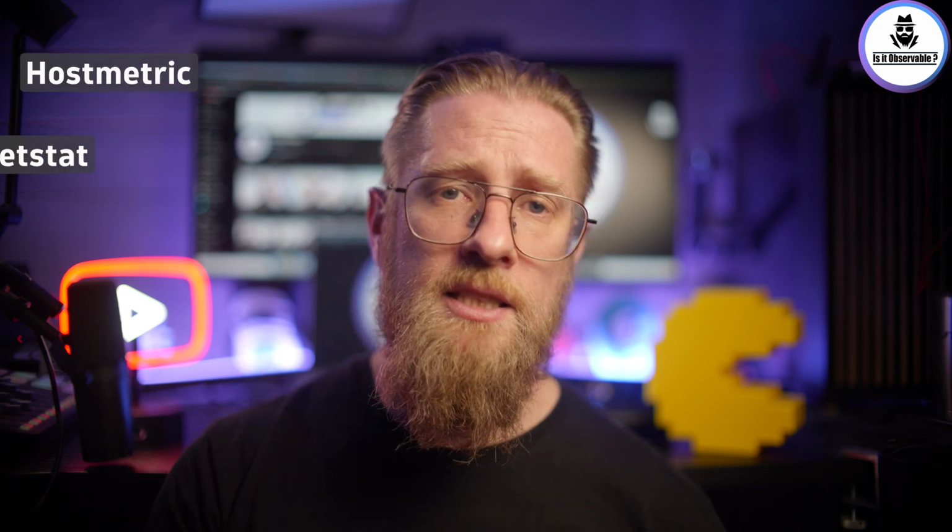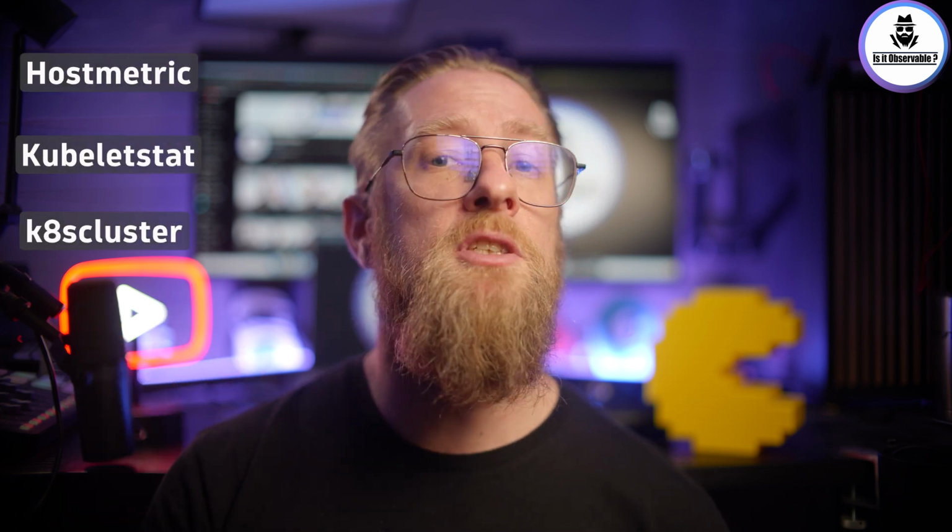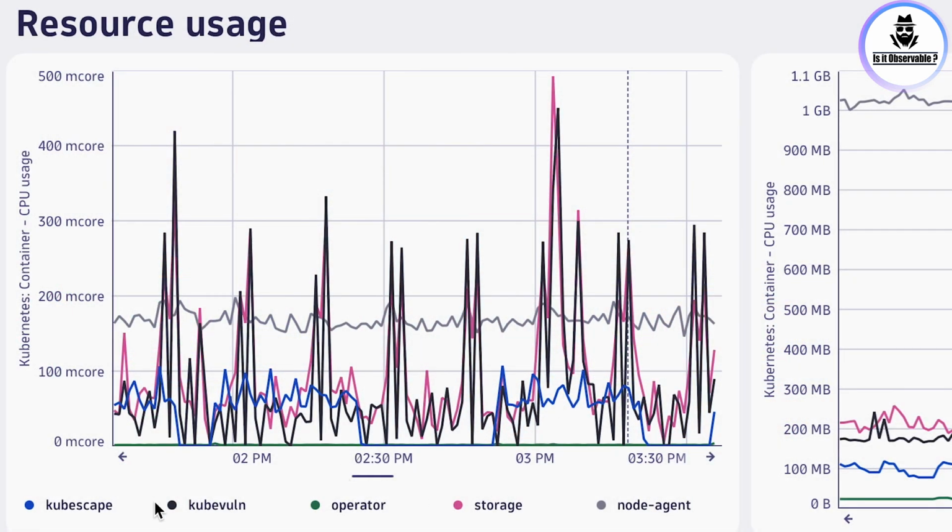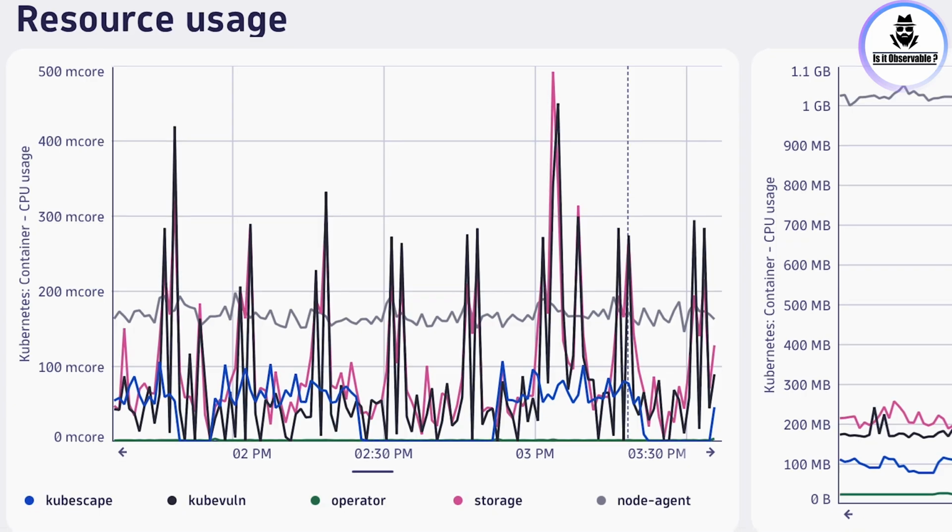As with any solution, you will start by reporting the health of Kubescape components, and for this, we will need to report infrastructure details, meaning the resource usage, CPU, memory, and so on. You can either do this with the OpenTelemetry collector, host metrics receiver, Kubernetes stats receiver, or Kubernetes cluster receiver. In my case, I'm using the Dynatrace operator that reports the health of all the pods of my cluster. That is more than enough for my case.